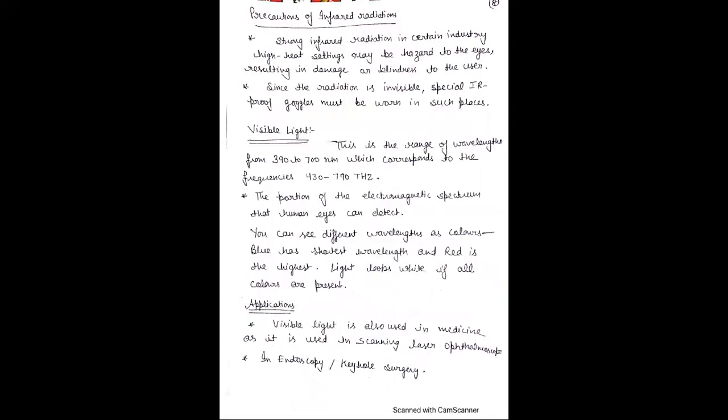And the precautions of infrared radiation: strong infrared. If the radiation of infrared is strong in certain heat industry, then a high heat setting may be a hazard to the eyes. This is very harmful for eyes. If the radiation is very high, then it will damage the eyes of the user or cause blindness. Since the radiation is invisible, special IR proof goggles must be worn in such places.